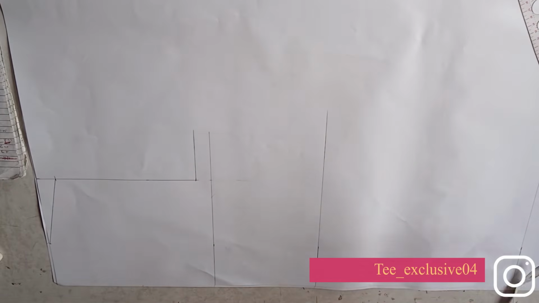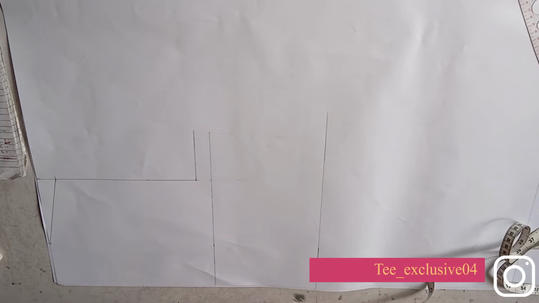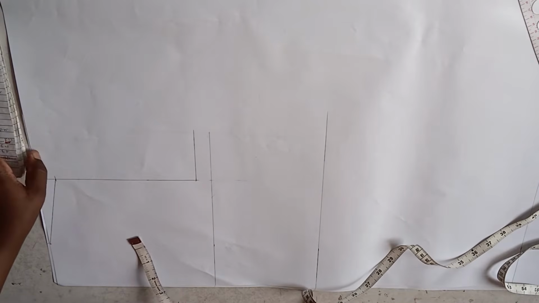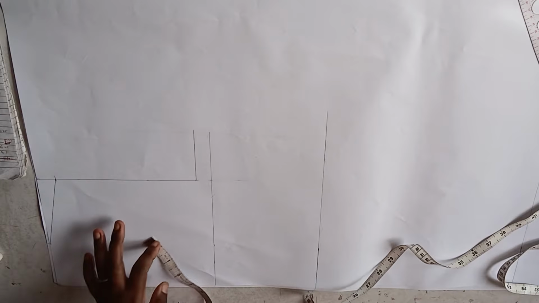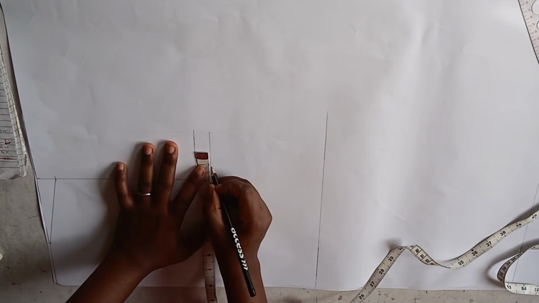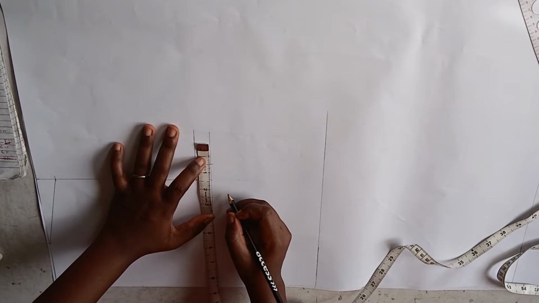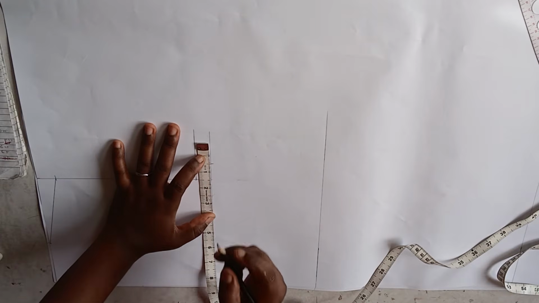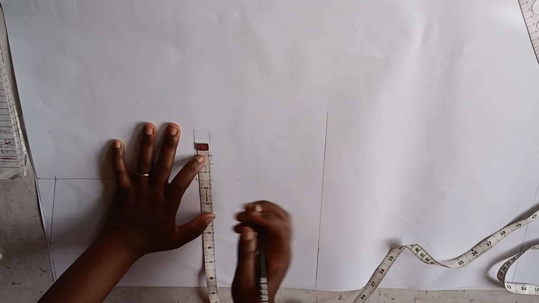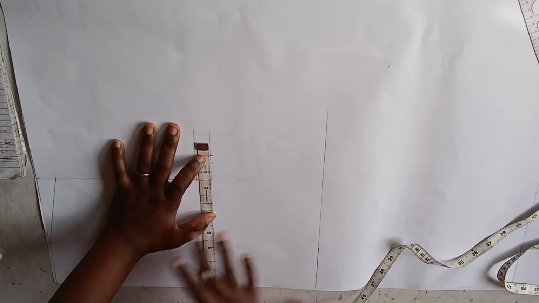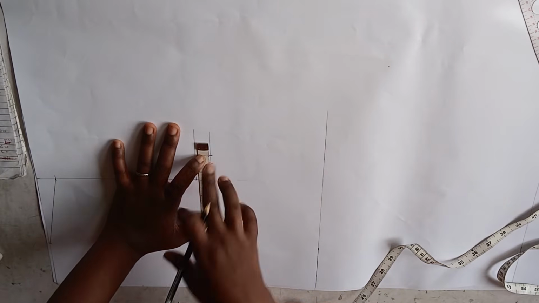Now, for us to continue, we are going to be inputting our measurements. For the blazer, we are going to use all our measurements divided by 4. So the bust is 33 divided by 4 is 8.25. So I'll mark out 8.25. Then I'm going to be adding 0.5 as ease allowance because it's not a very fitted blazer. Mind you, this ease allowance is not the seam allowance. When I'm cutting on the fabric is when I'm going to be adding the seam allowance. But for this, it is ease allowance.